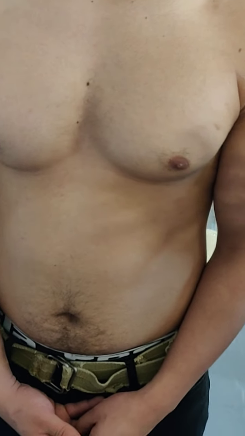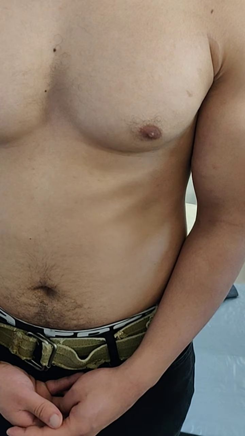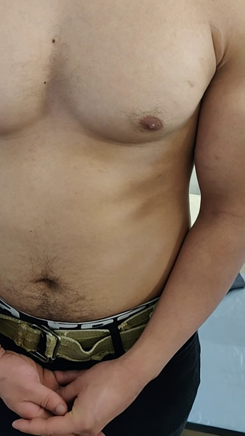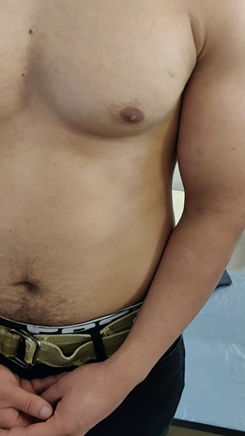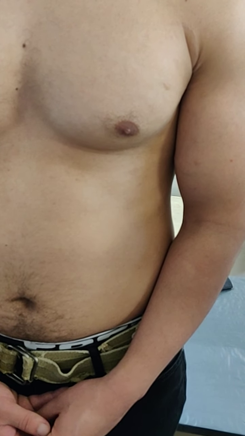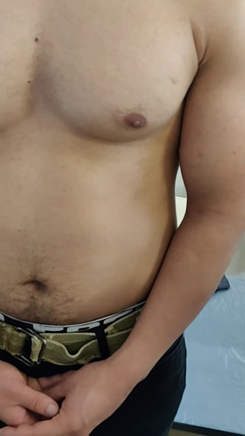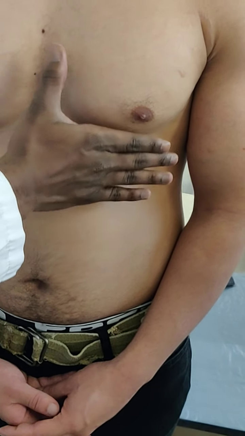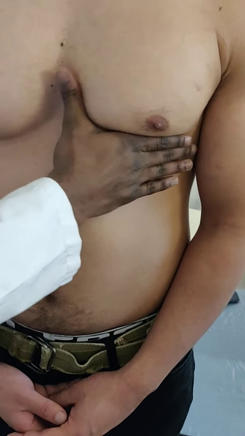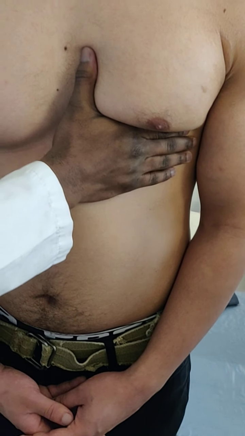But over here, we are checking the left border, and it must be the lower line of the heart. Where's the lower line? Where's the apex? So firstly, you have to find the apex. That's the lower part of the heart. It could be in the fifth intercostal space, or in the sixth, or in the fourth one.